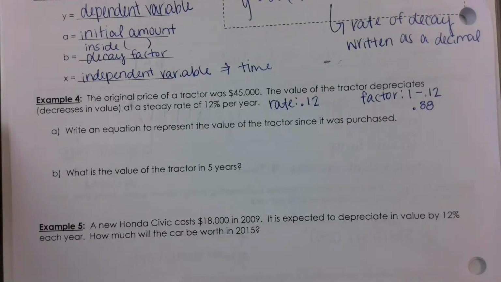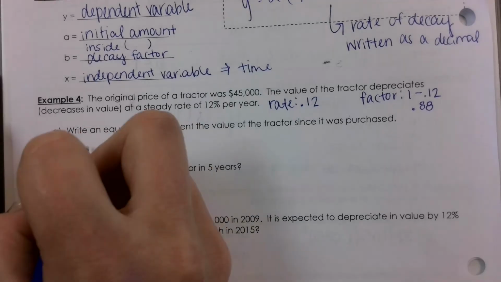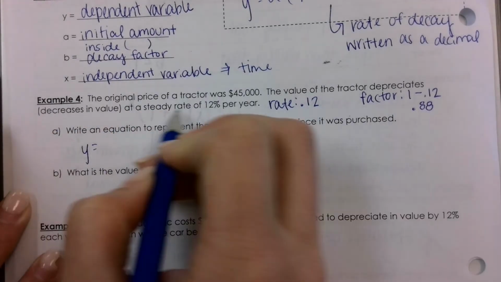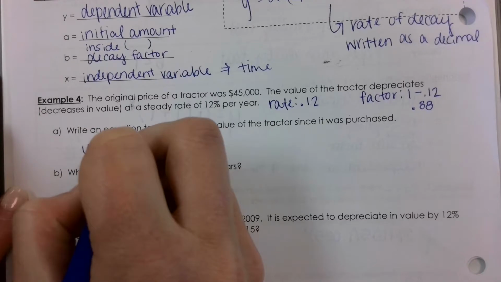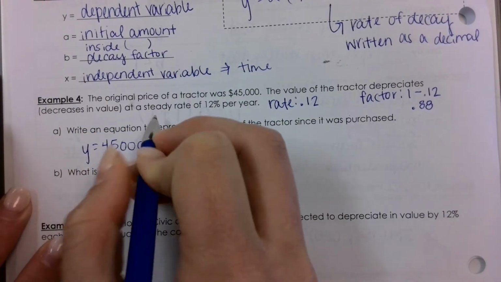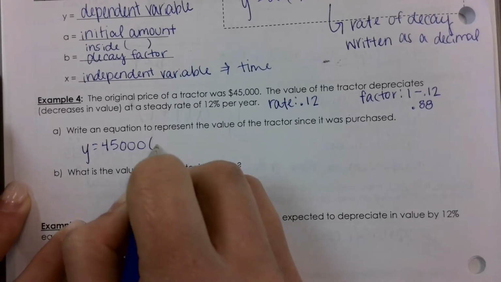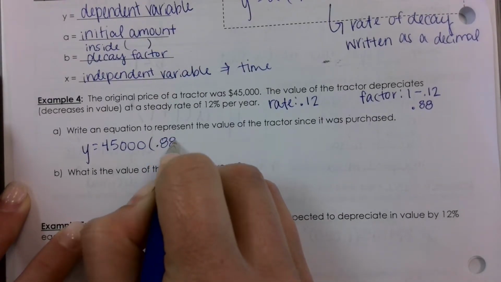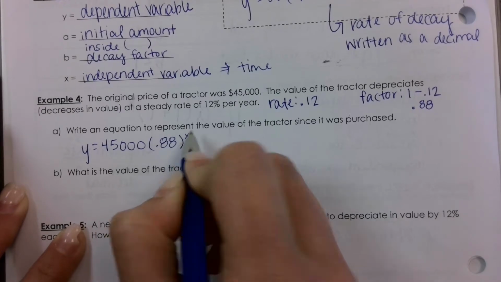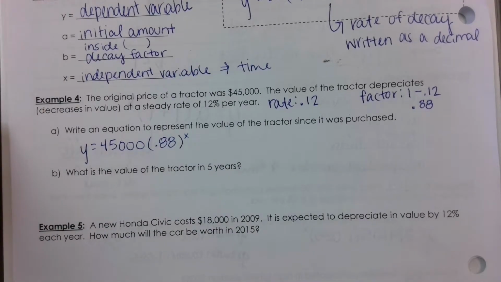All right, so let's go ahead and write our equation. You're going to have y equals. Why are we putting 45,000? It's your initial, that's what you start with. Inside parentheses for our decay factor, what are we putting? 0.88. And your exponent will be an x. For the next part, we want to know the value of the tractor in 5 years. So how are we going to find that out? Plug 5 in for x. Yep, so do that right now. Let me know what you get.